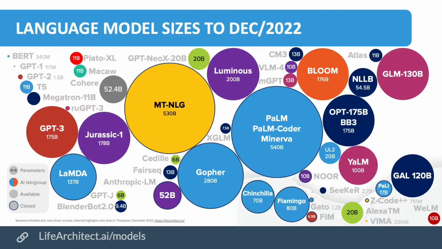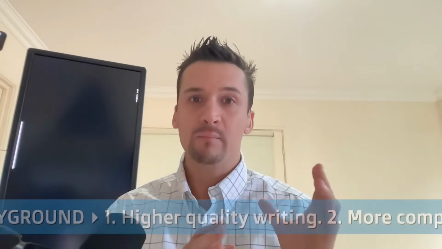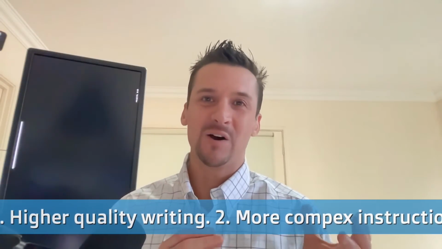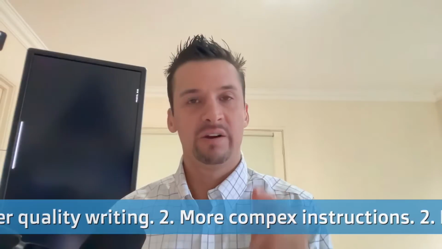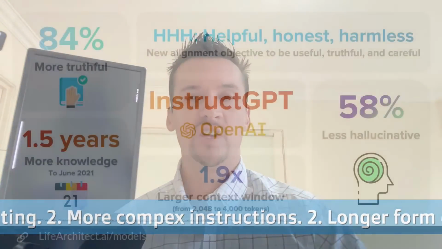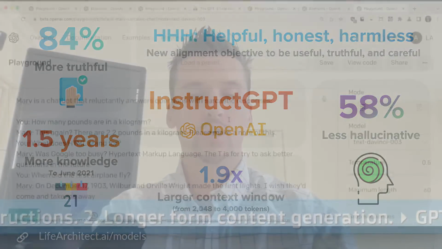So I wonder if OpenAI have basics like spell check, grammar check, punctuation check, capitalization check, all of that stuff running. And then maybe it's got logic checks as well, because other models don't have their spelling, grammar, capitalization right. Other models don't have this smoothness of output that I'm seeing in GPT-3, including today's Instruct GPT model, which, as we've seen already, is 58% less hallucinative, twice as big for the context window, and 84% more truthful.